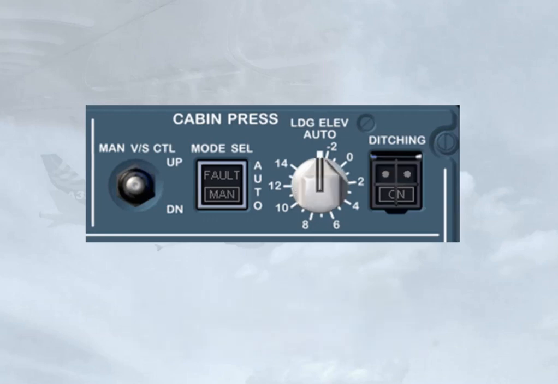The guarded ditching push-button switch is provided to close all valves below the waterline, so that the aircraft can be sealed in the unlikely event of a ditching.